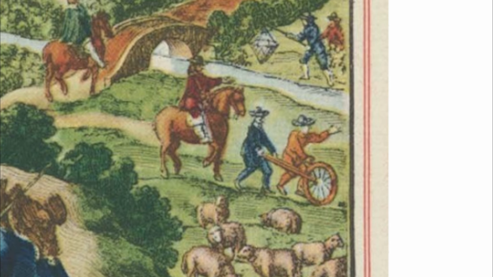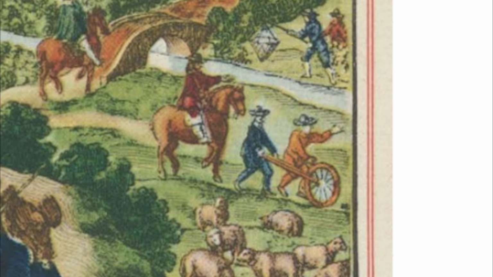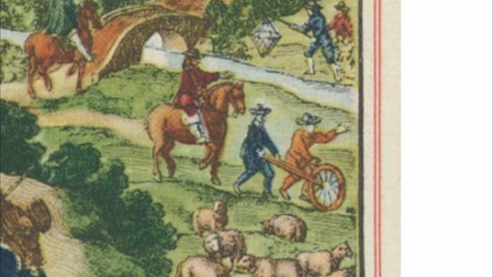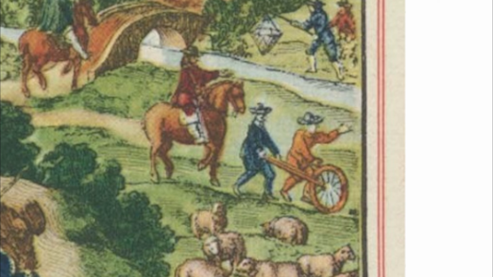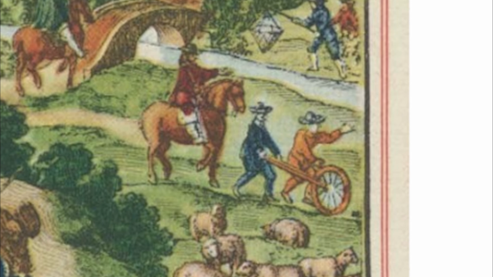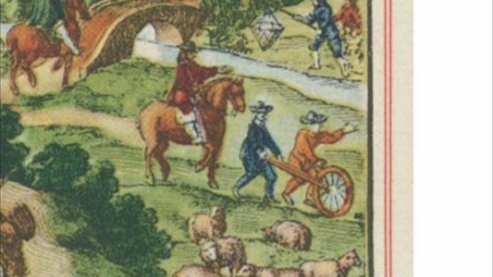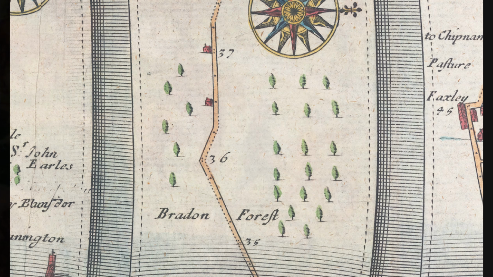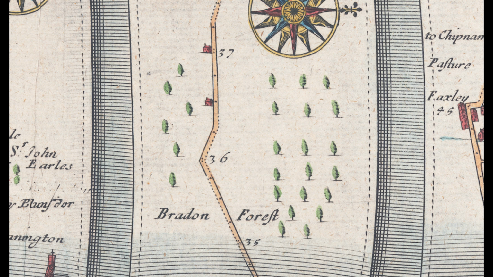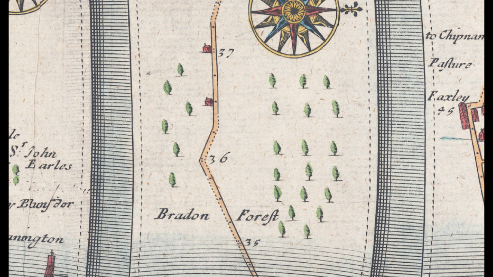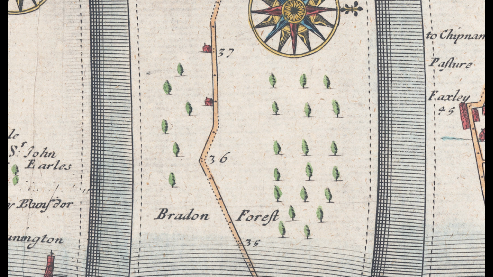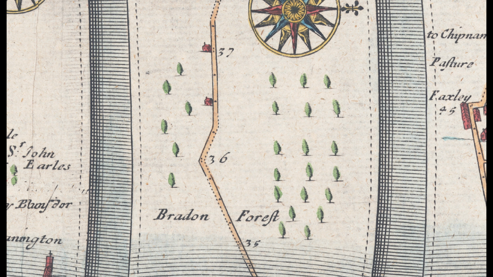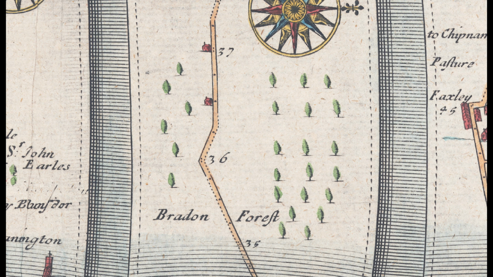The measurement Ogilby decided to use was the Statute Mile of 1,760 yards. Until then, depending where you were in the country, the length of a mile could vary from around 1,600 yards to over 3,000 yards. Ogilby took a major step in standardising the length of a mile, and this standard measurement is still used today. If you look closely at the map, you can see that each mile is marked by a number. In this case, 35, 36 and 37, as the road passes through the Braden Forest. In between each number, there are 3 dots marked along the road. These are the quarter-mile markers.